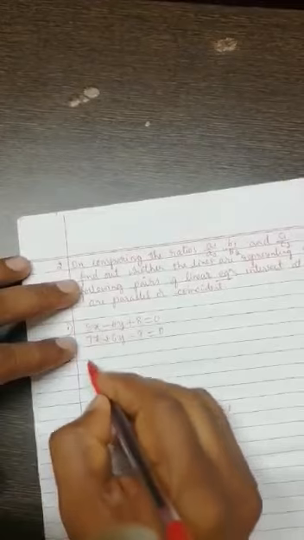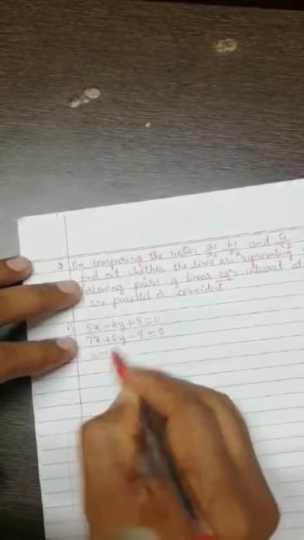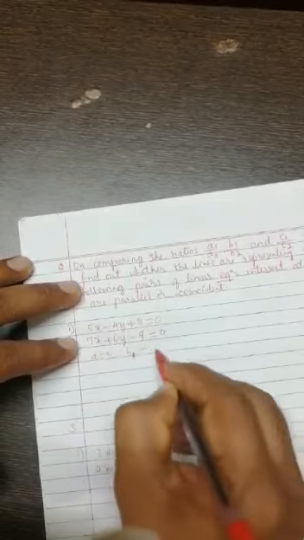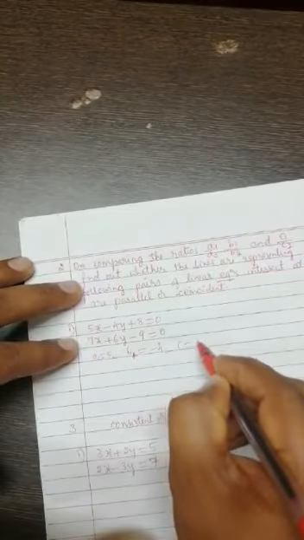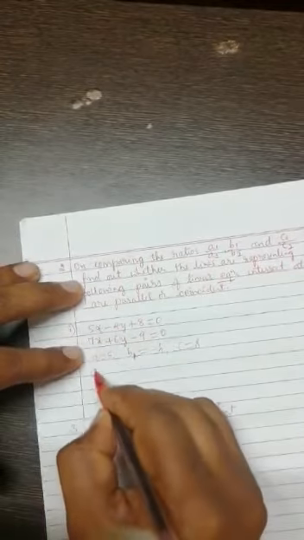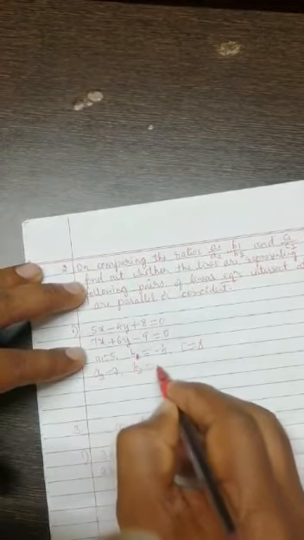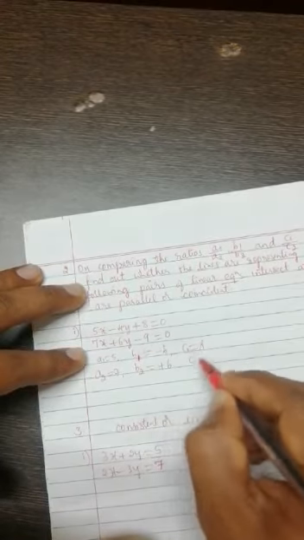Before that, what is a1? A1 is equal to 5. For easier convenience, we can write a1 is 5, b1 is equal to minus 4, c1 is equal to 8. Now again, a2 is equal to 7, b2 is equal to 6, and c2 is equal to minus 9. How to compare?